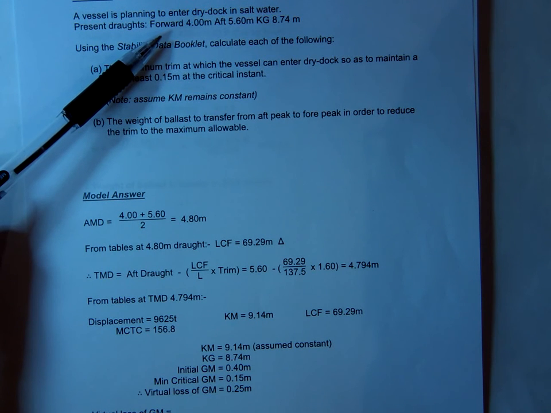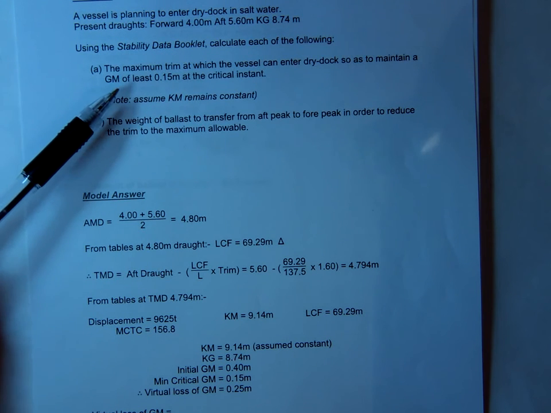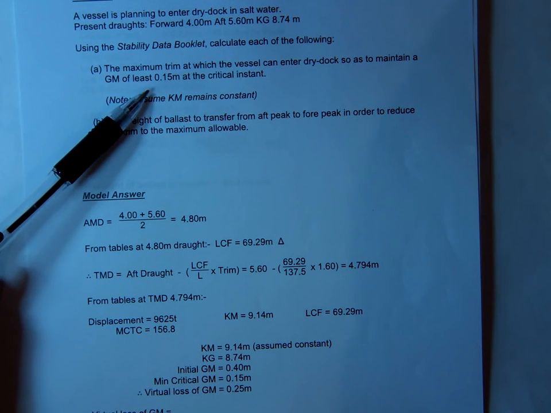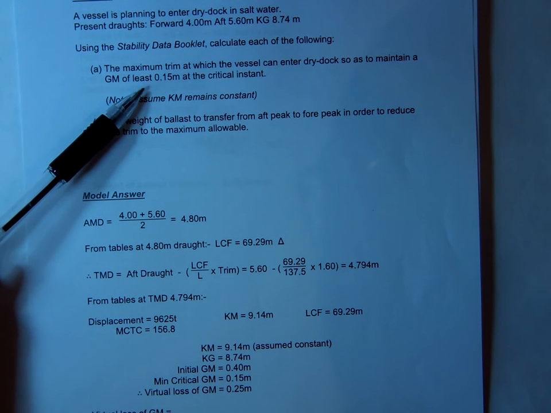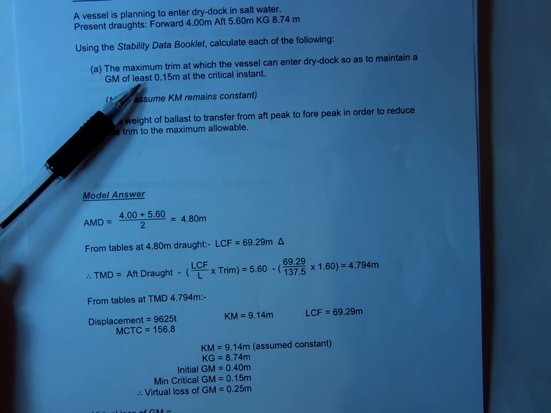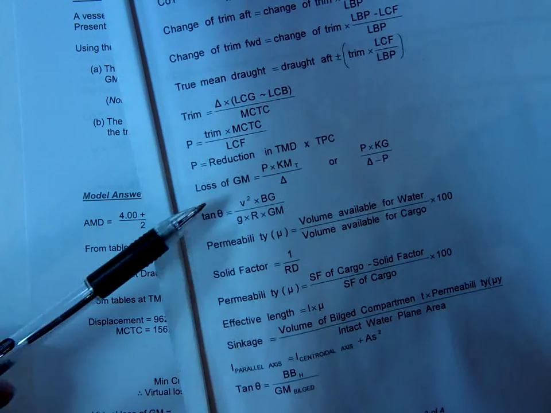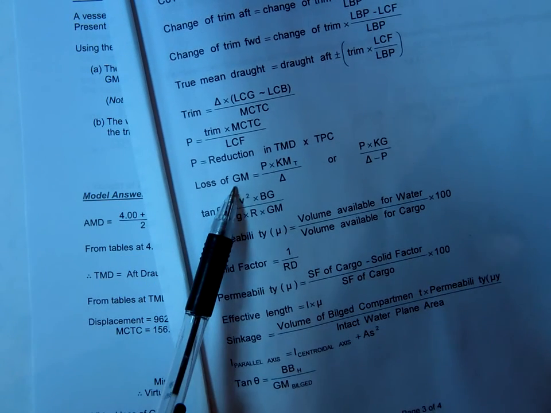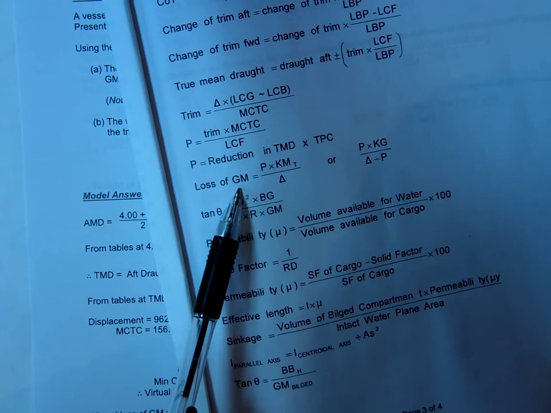So once we've got the KM and the KG, we've got our GM. We know that our GM has to be at least 0.15, so if we compare that to the GM that we've calculated, the difference between the two must be the loss of GM. So if we look at the formula, the loss of GM, we can work that out.